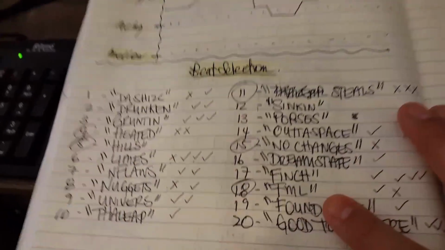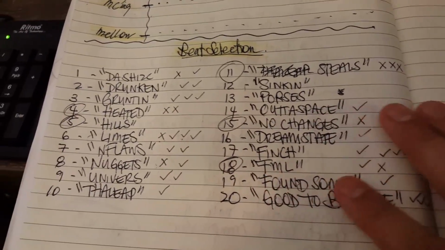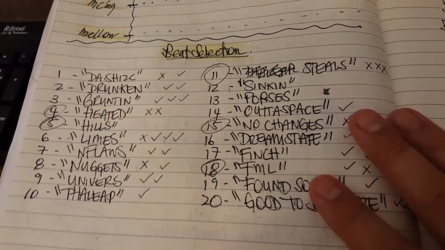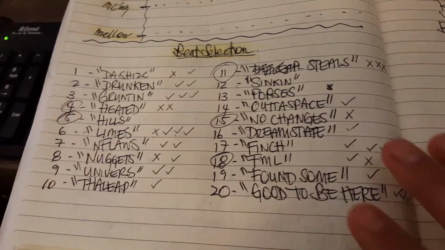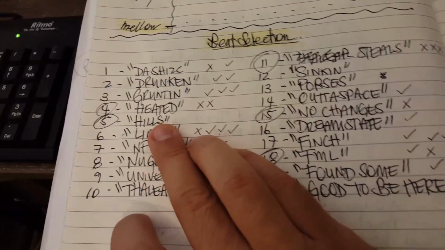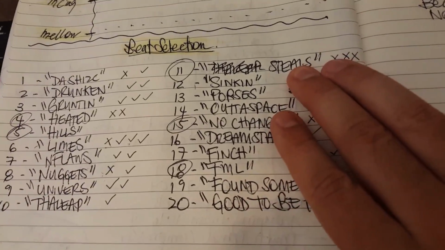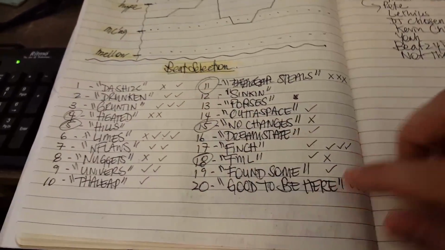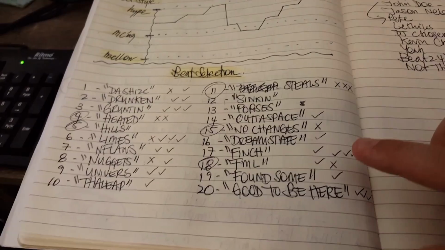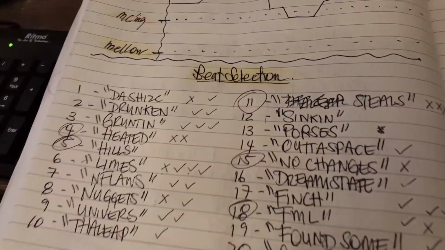If you guys have made a list, it's a good idea to get a second opinion, just like I did. I also took the time to step away from it, come back a couple of days later, and reflect a little bit on it. So this is our list. Heated, Hills, No Chances, FML and Steels are gone. I'll put up the new track list in the description, so we can keep track of what's good.